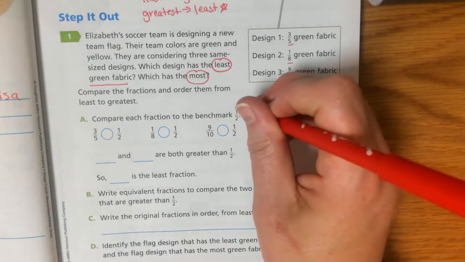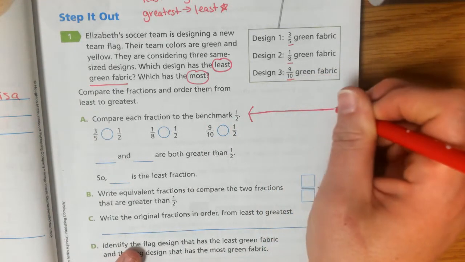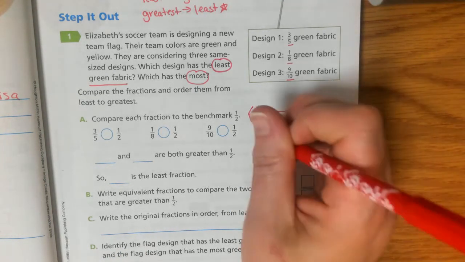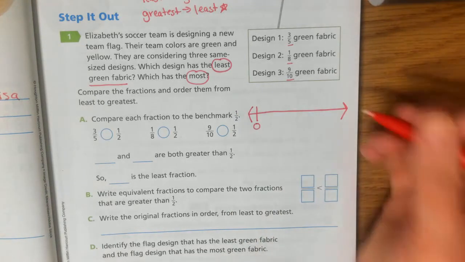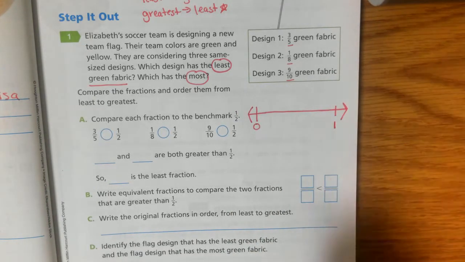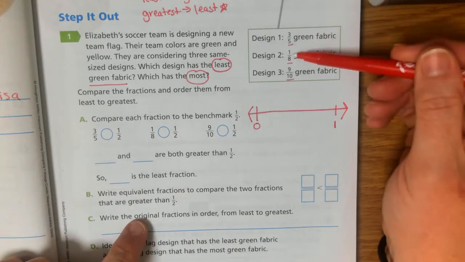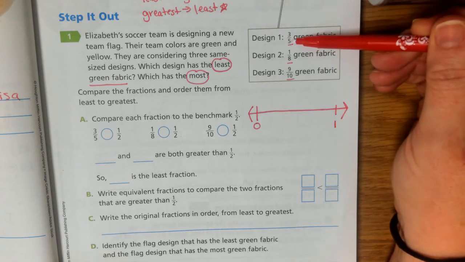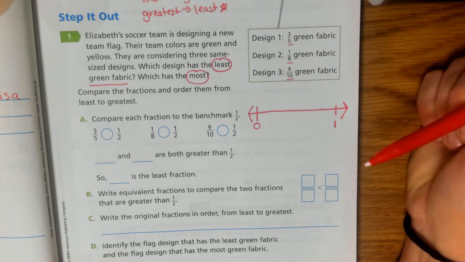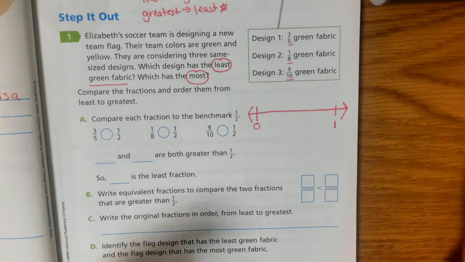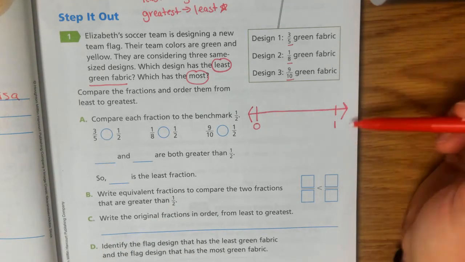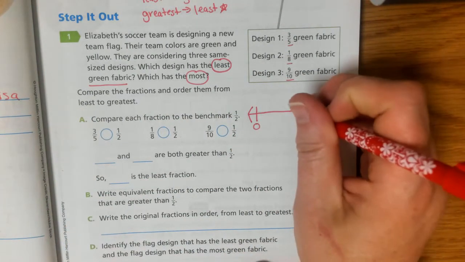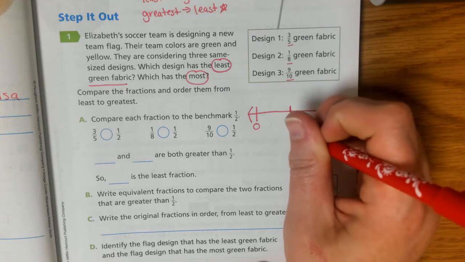So what I'm thinking of doing is I'm going to draw myself a number line. And on my number line, I'm going to begin with 0, and I'm going to end with 1 whole. Because I know I'm looking at all these fractions, none of them are bigger than 1 whole, right? As long as the top number is not bigger than the bottom number, the numerator is not bigger than the denominator, then it's not over 1 whole. So we know all of these fractions fall in between 0 and 1. And then right here in the middle, I'm going to write 1/2.